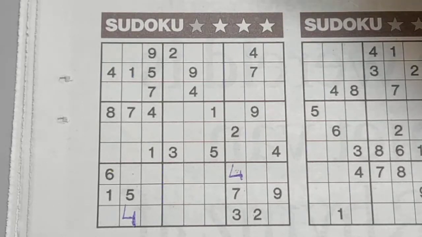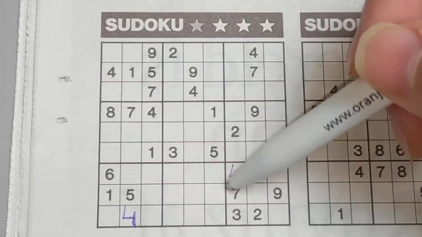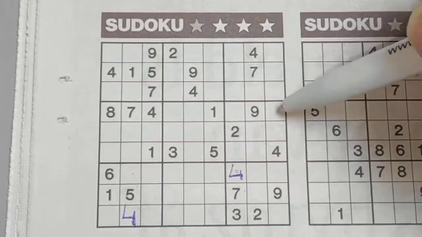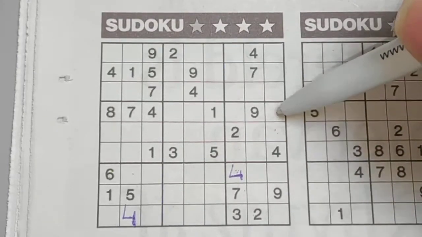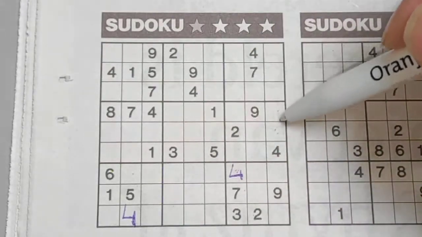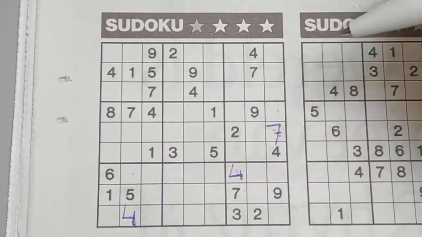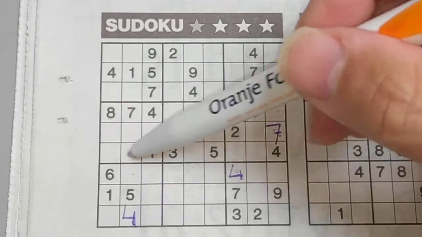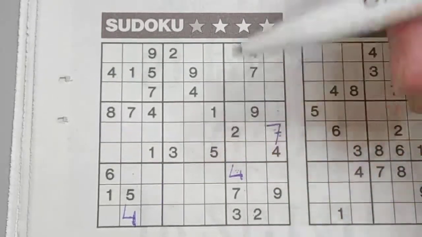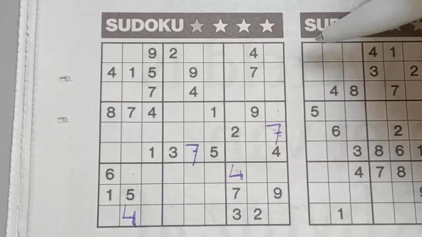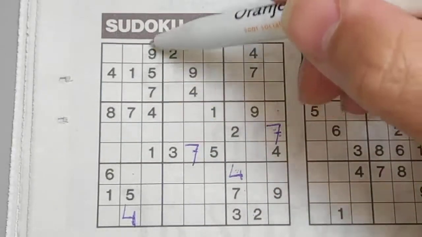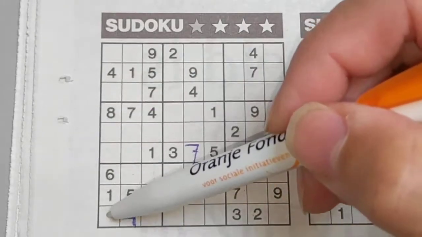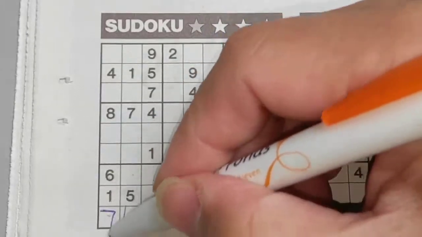How about the 7 in this column, 7 in the column next, so in the last column the only 2 places for the 7 should be here or there. I see here 7, no 7 there, 7 should be here. 7 in this row, 7 in the middle row, so in the row below, the only place for the 7 should be here. 7 in the third column, 7 in the second column, so in the first column, the only place for the 7 should be here.